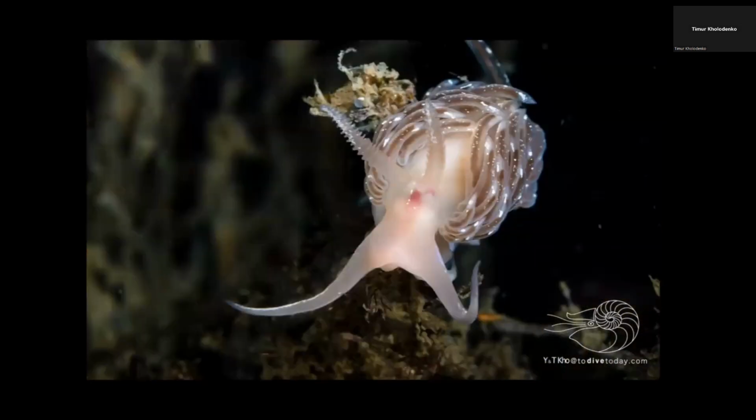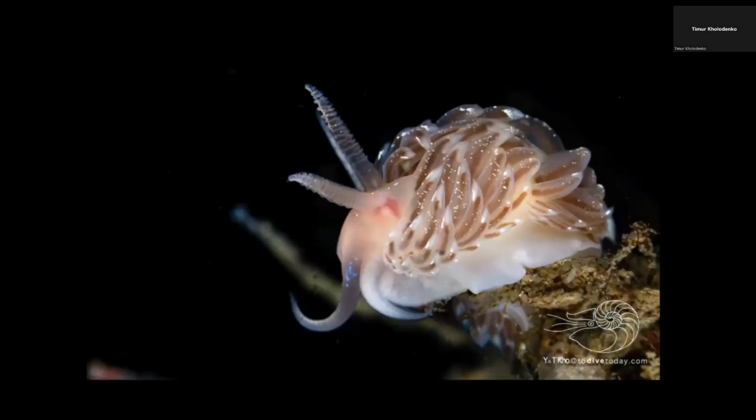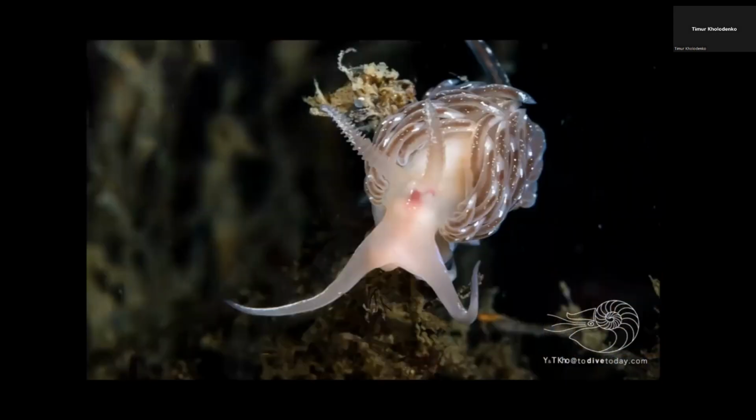This is UNH Pier. I believe I was with Andrea and Matt, and again, you have to wait for the right moment. And this is the same Nudibranch. I think this was the first shot at one angle, and this one was another. It started going down.